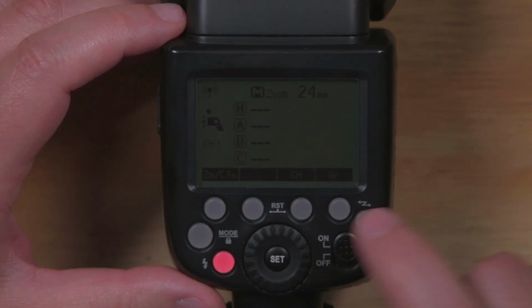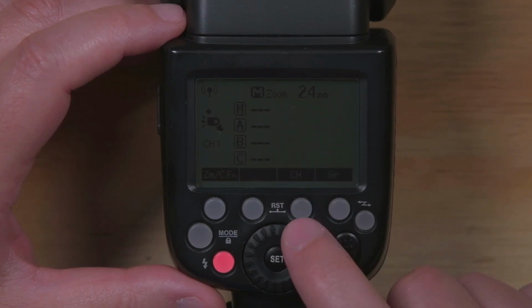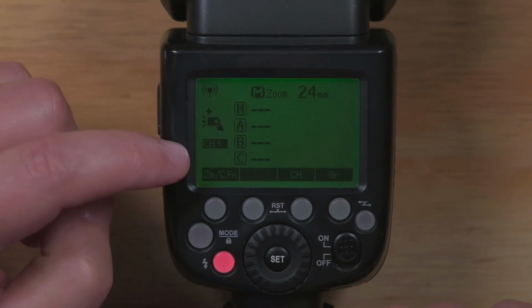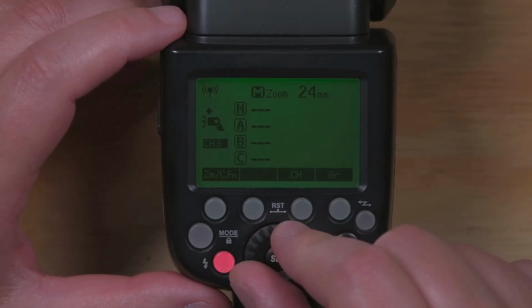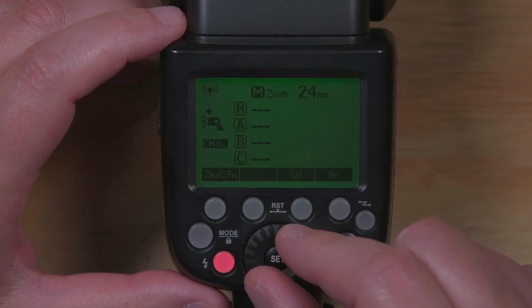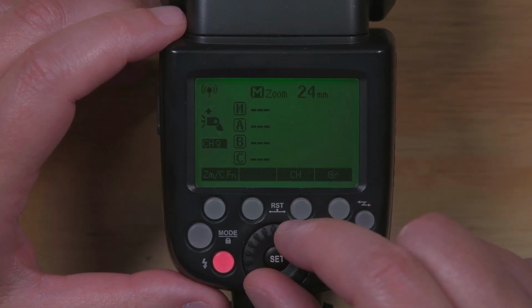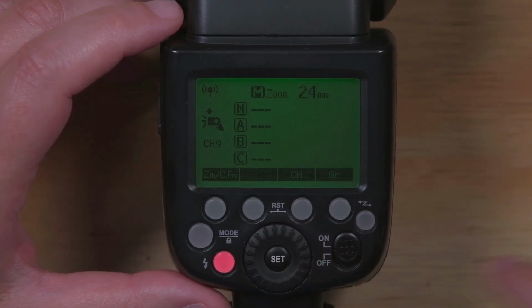We only need to press the soft button labeled channel or CH, and you see that the channel is now highlighted. We're going to turn the wheel until we get to the channel value that we want. In my case, it's channel 9. We now press the set button to confirm our selection.